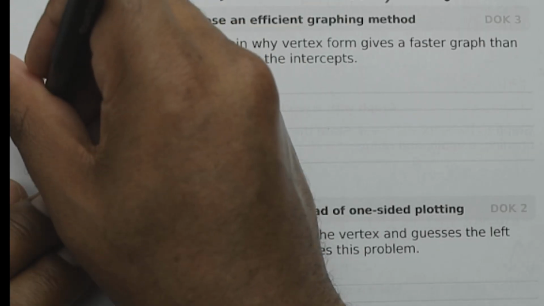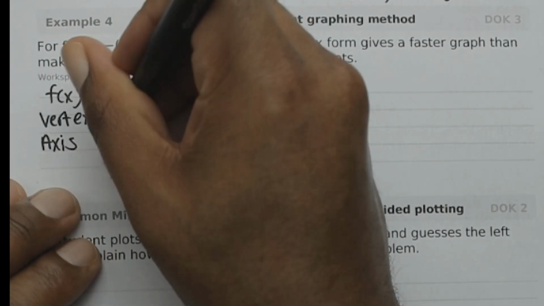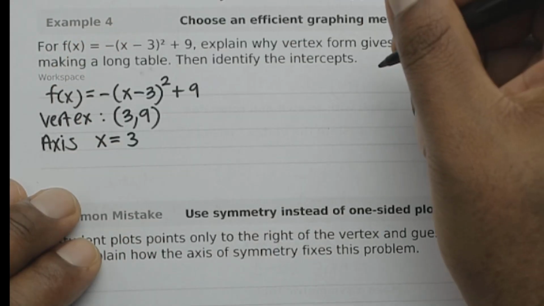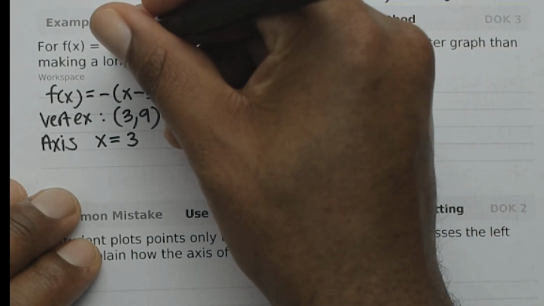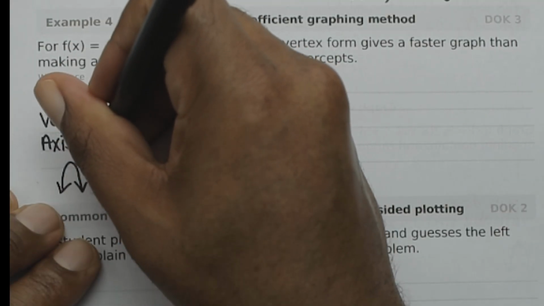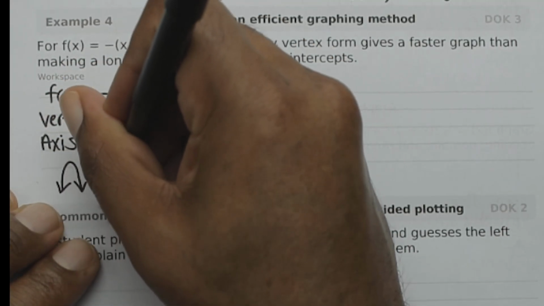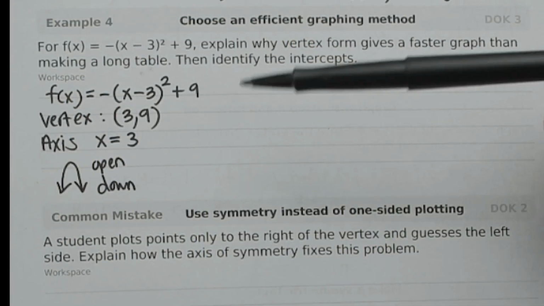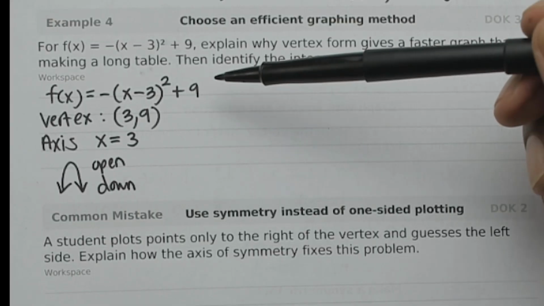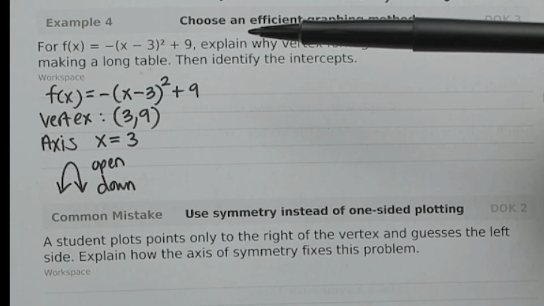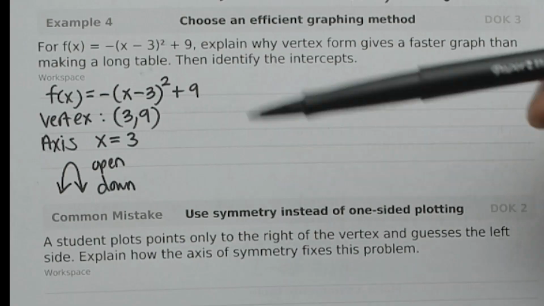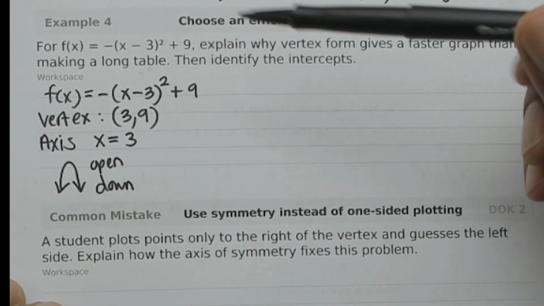And the axis of symmetry is x equals 3. And this has a -a, so it's going to open downward. Okay. So this is faster than making a long table because the most important graph features are already visible. So you want to take this step if it's available for you.